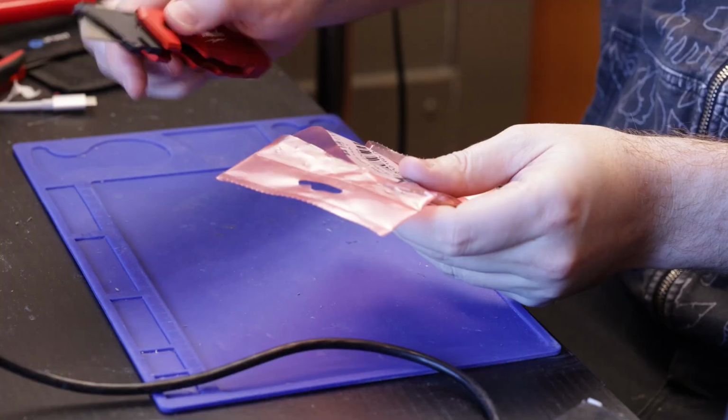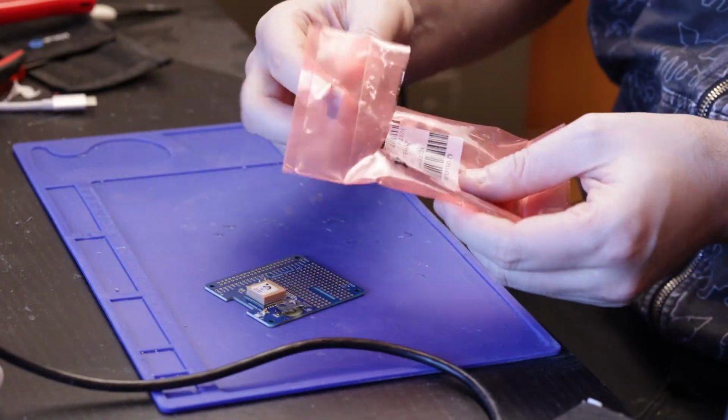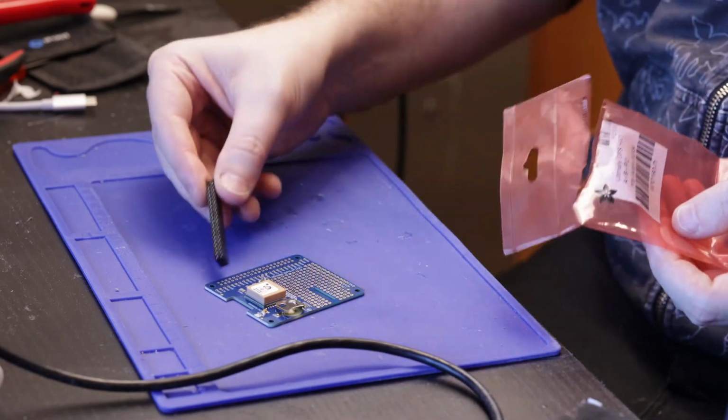The first thing you'll have to do when you receive this hat is it comes as a kit, and so the 40-pin header is not pre-soldered on. You'll have to do this yourself.